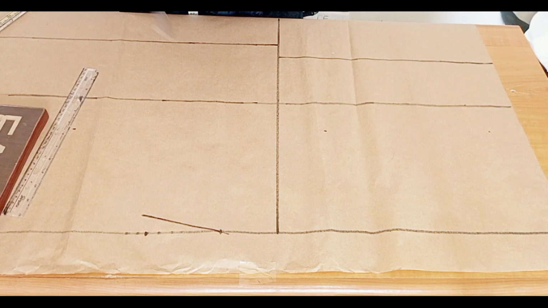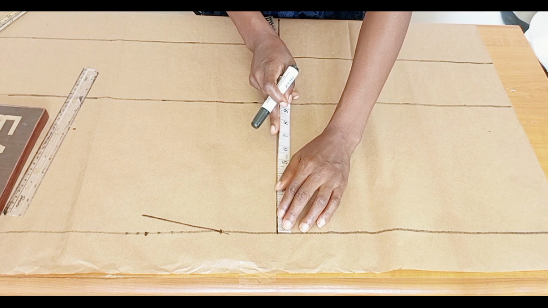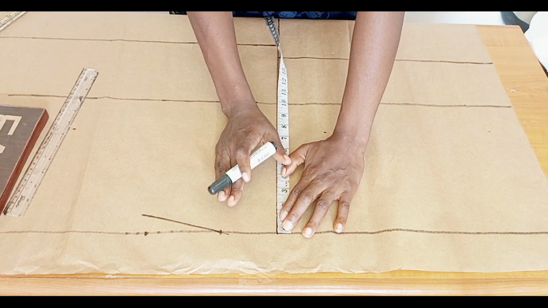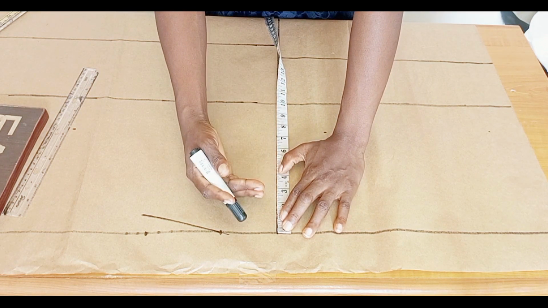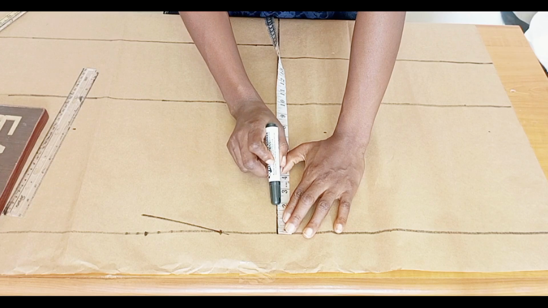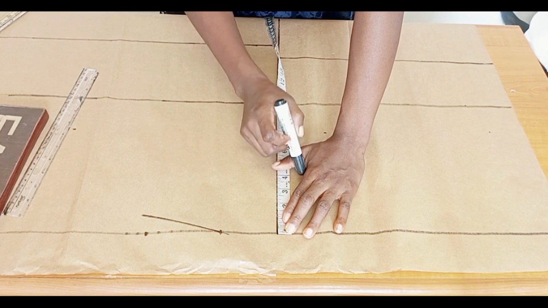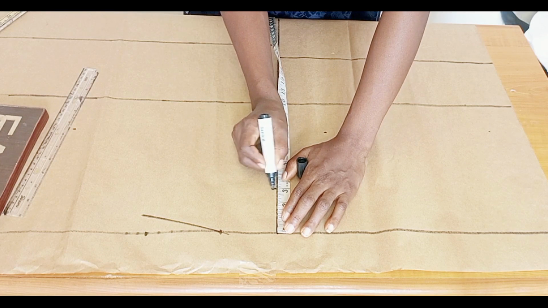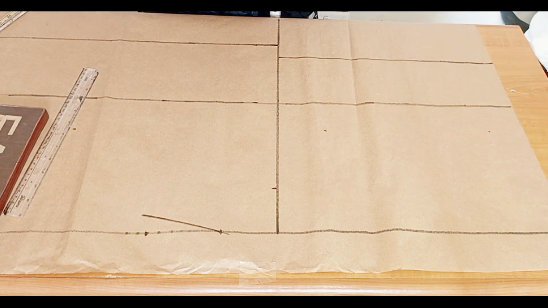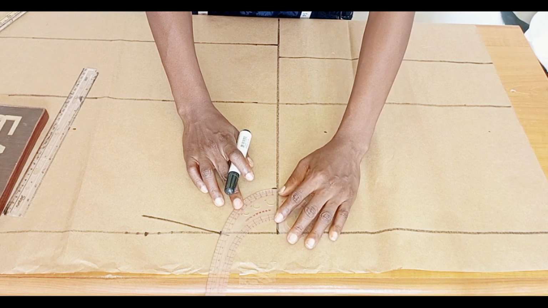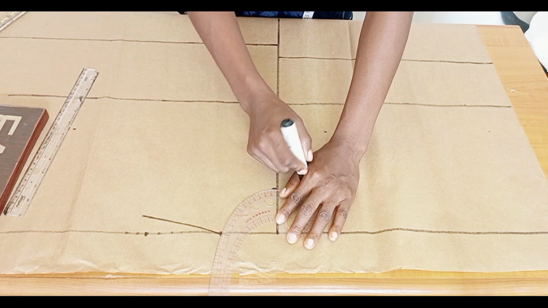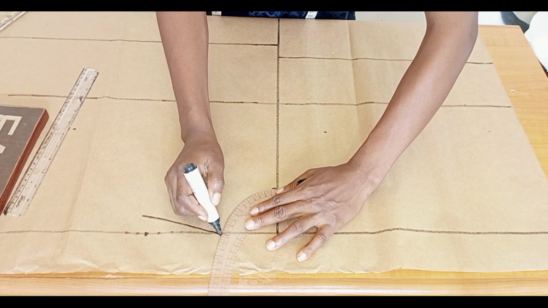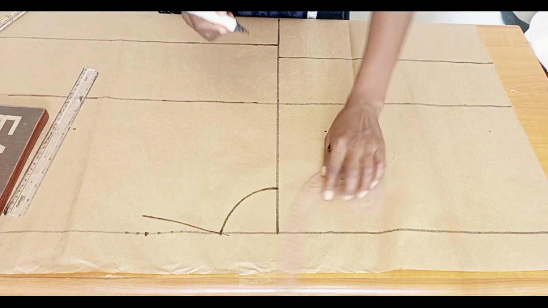Next, I will take the front neck depth. I'm going to be using 3 inches, but the style you're making will determine how the neck depth is going to be. If you want it free, 3 inches is okay. If you want it a bit tight, a bit close, you can make use of 2.5 inches or even 2 inches. Then I'm going to connect the neck width with the neck depth, just like this.